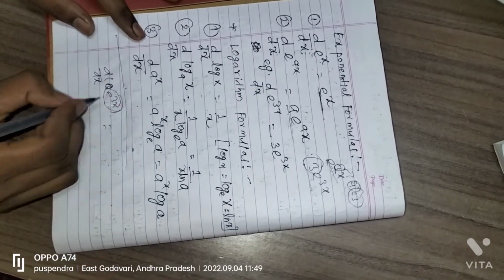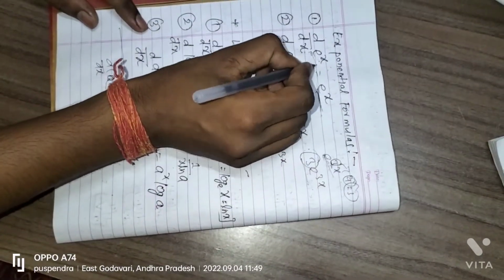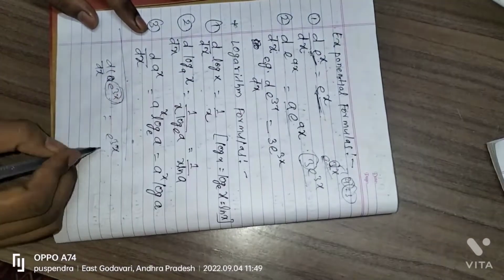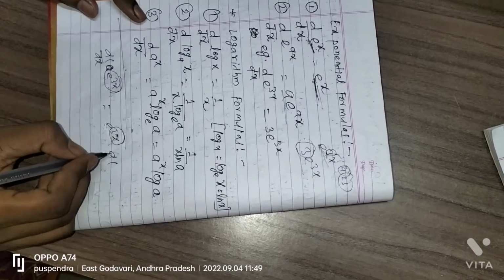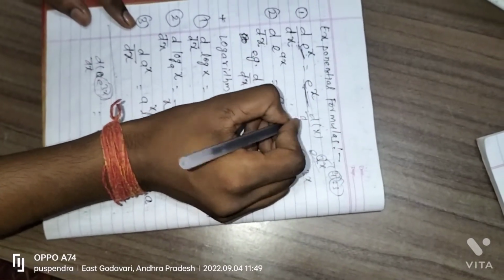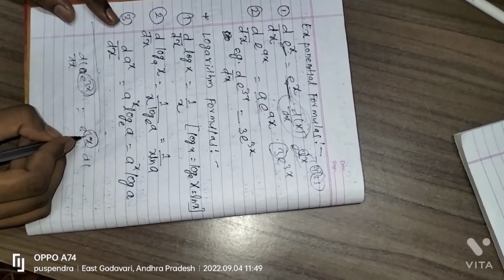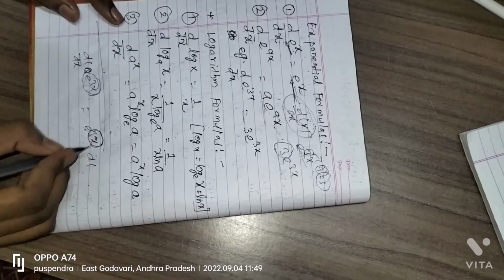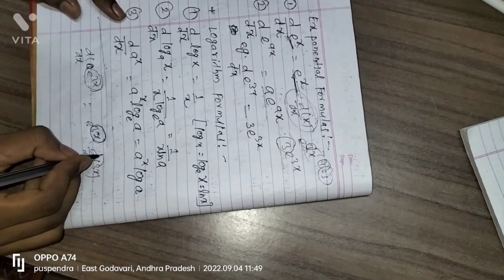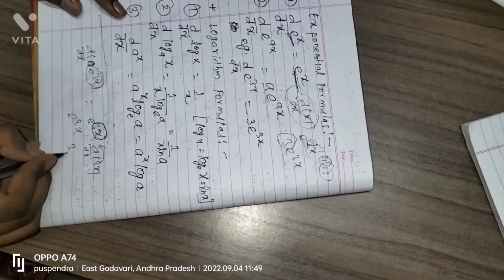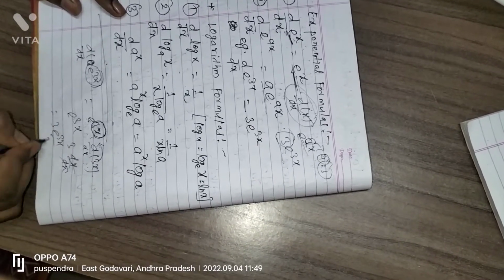You have to write the same thing, e to the power 3x, since it is exponential. Now we have to use d of the power: d(3x) by dx. What will be the derivative of this? 3 will come outside. So the answer is 3 e to the power 3x, right?